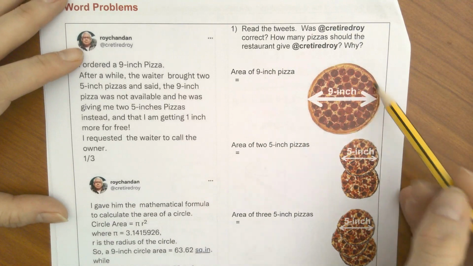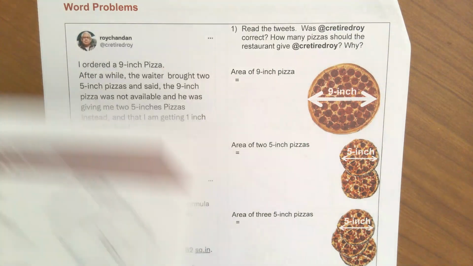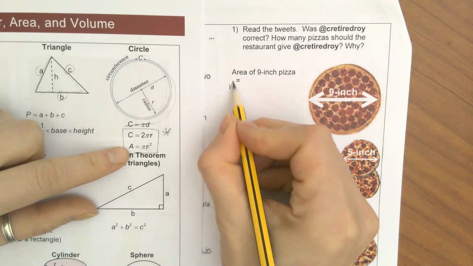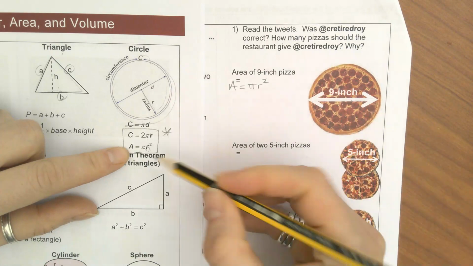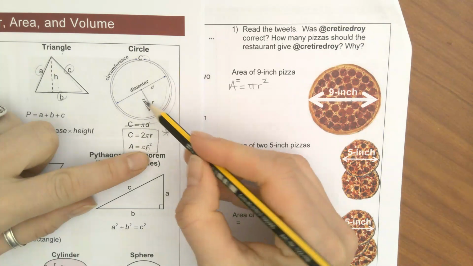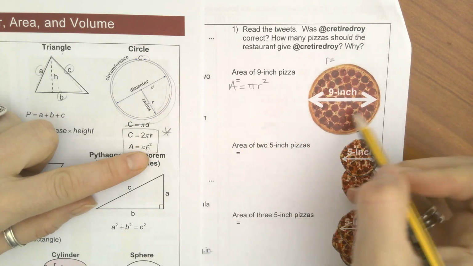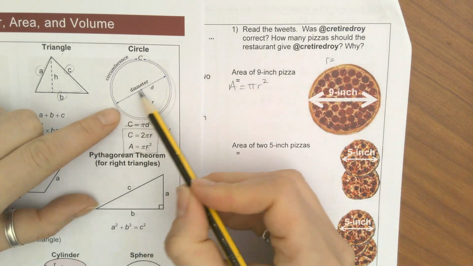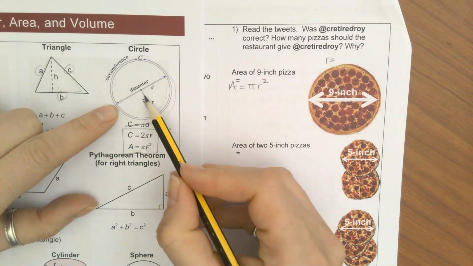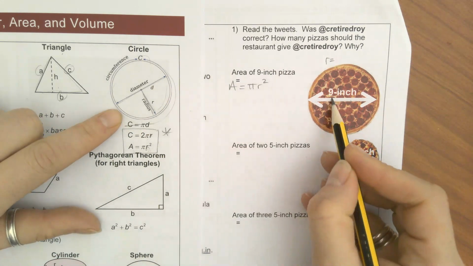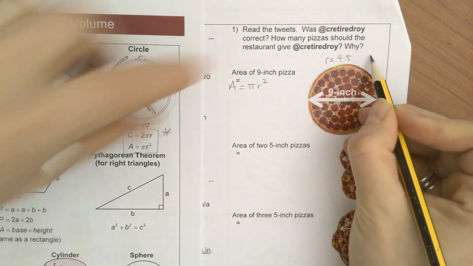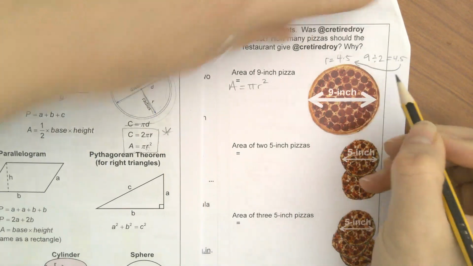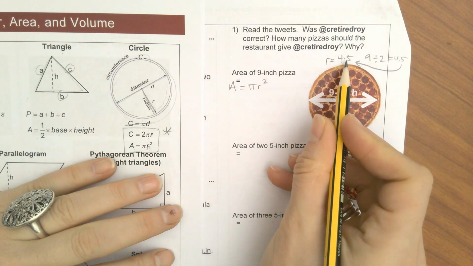So first, what shape is this? Yeah, that's a circle. And we want to find the area. So here's the formula for area. Area equals pi r squared. R stands for radius. And what's our radius of a 9-inch pizza? No, not 9 inches. 9 inches is the diameter. Radius is only half of the pizza. So what's half of 9 inches? 4.5. You can just go 9 divided by 2, and that gives you 4.5. Okay, so now we're just going to substitute 4.5 in for r.